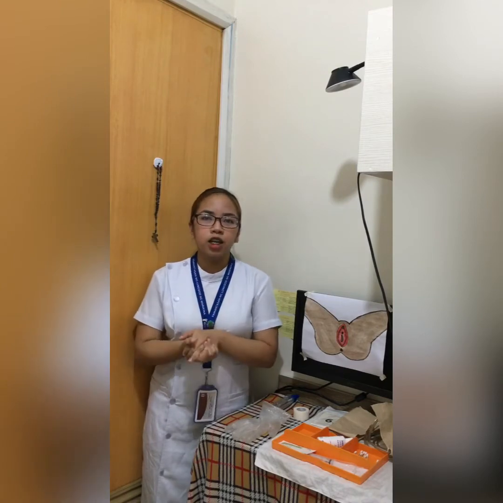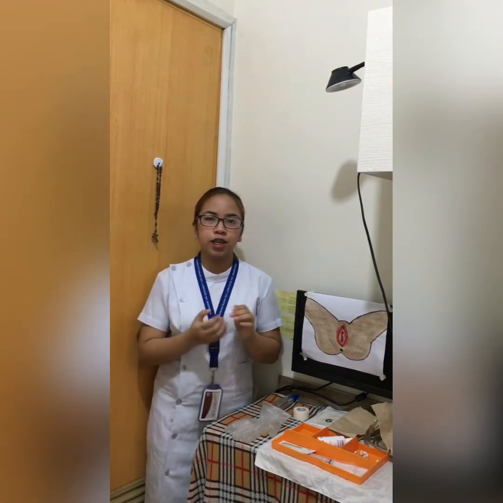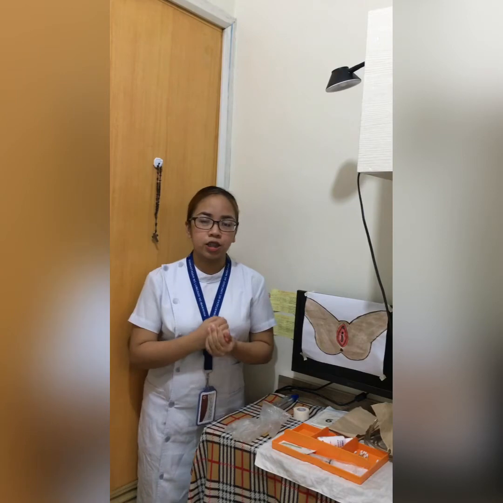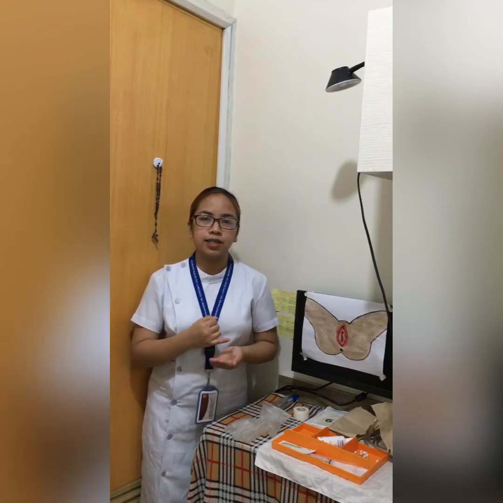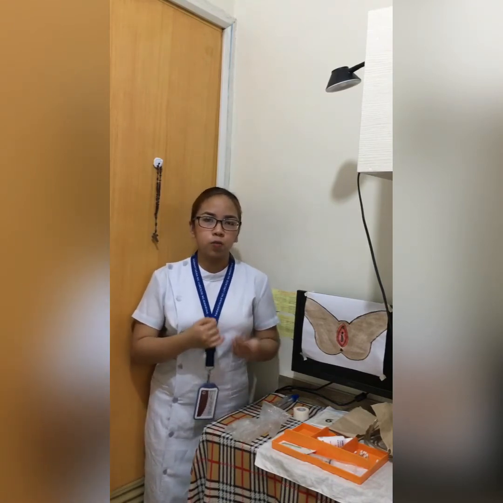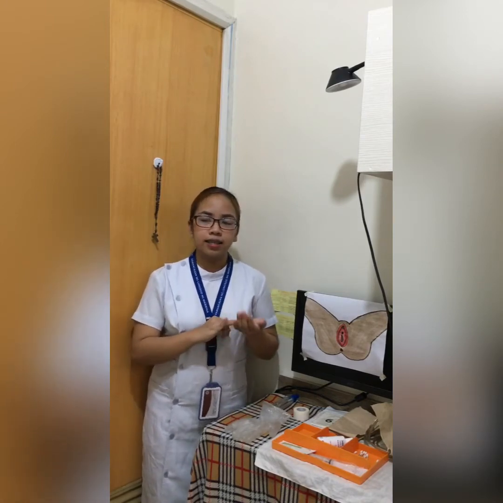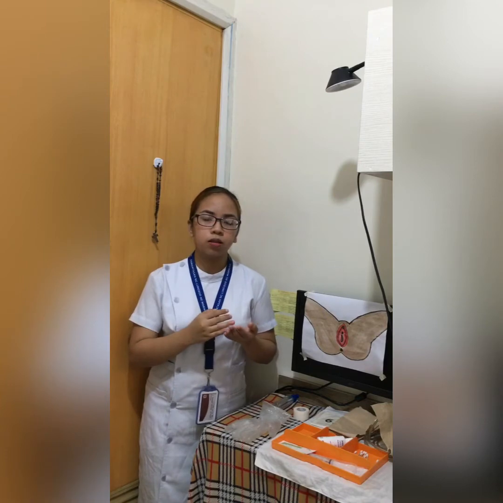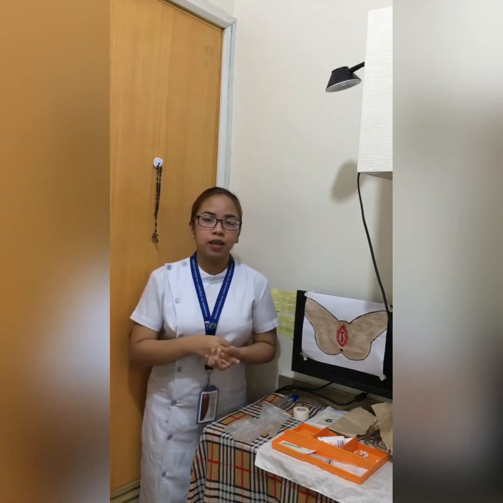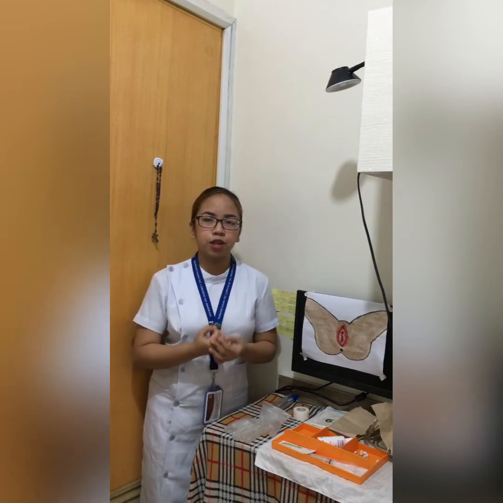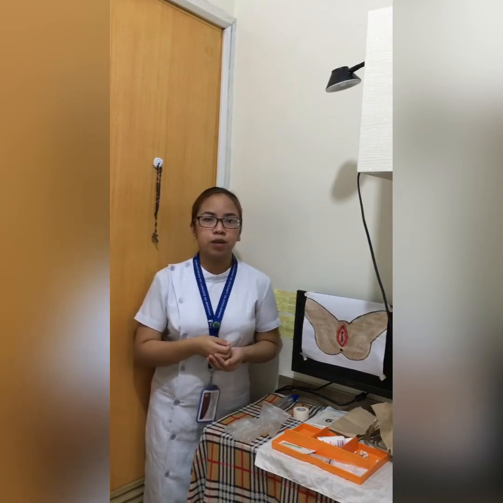So there are indications for catheterization such as urinary retention. Urinary retention is the impaired emptying of the bladder that causes the urine to accumulate and the bladder to be overdistended. Next, we also have neurogenic bladder. This is the impaired neurogenic function that may interfere with the normal mechanism of urine elimination.